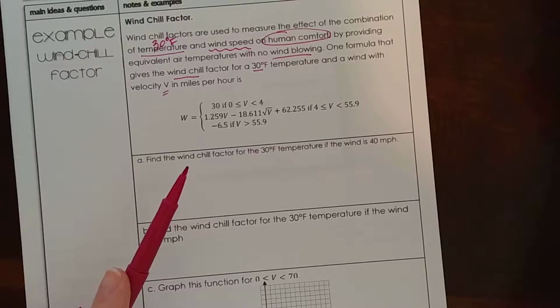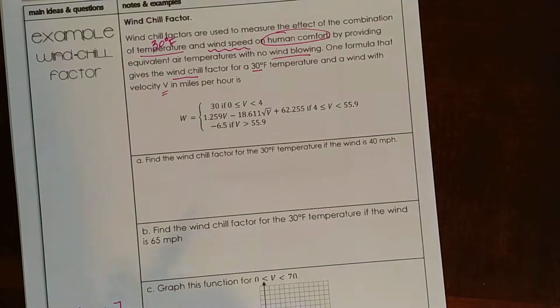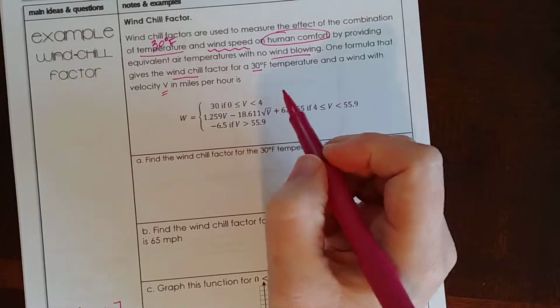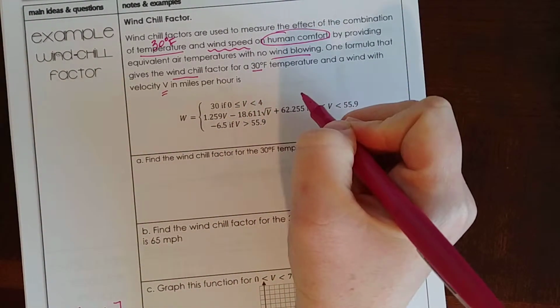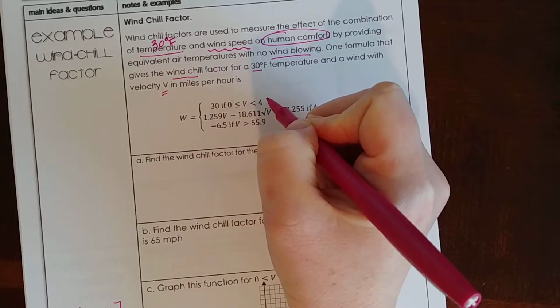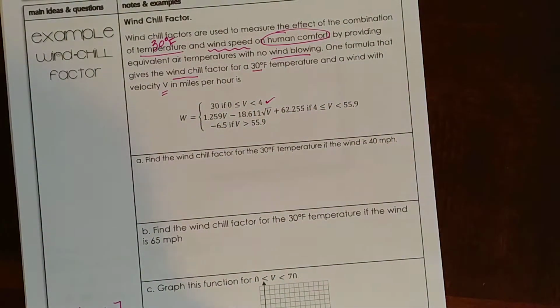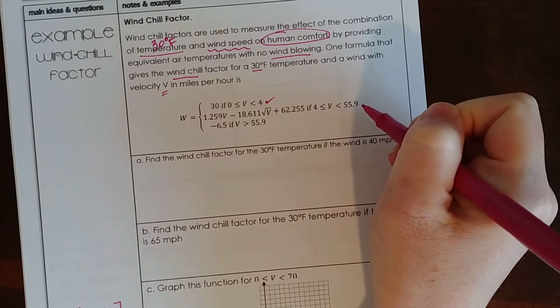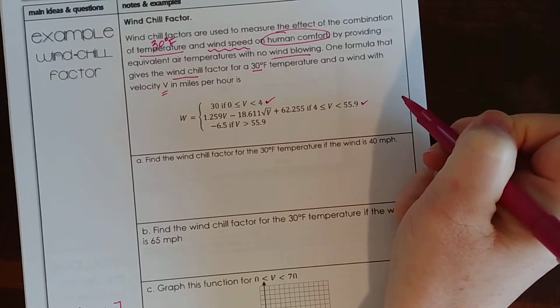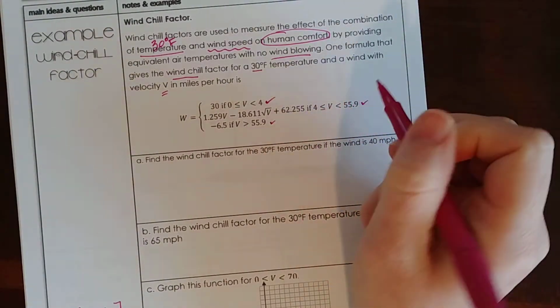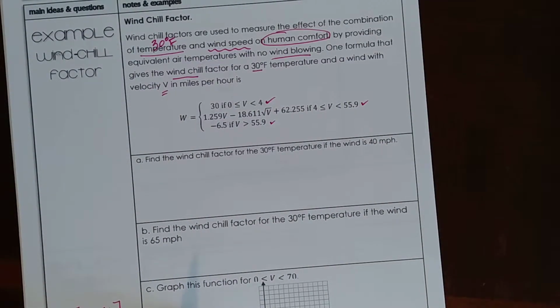Okay, so what does that feel like outside if the wind is blowing 40 miles an hour? Well, my subdomains here go from 0 to 4 miles an hour, then from 4 to 55.9 miles an hour, and then greater than 55.9 miles an hour.